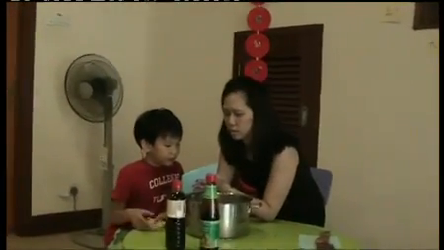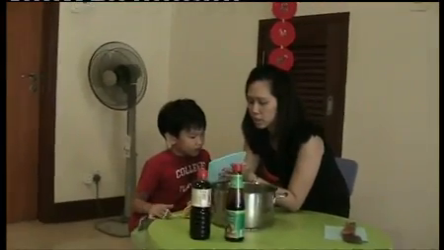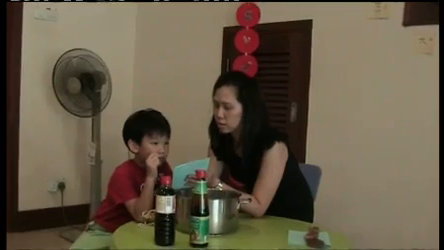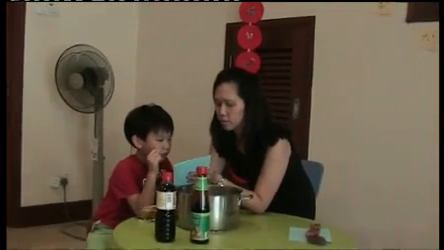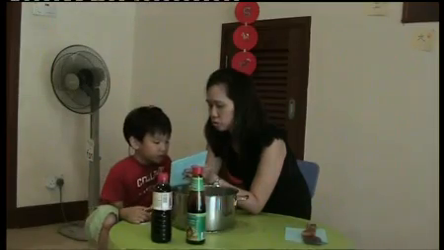Chinese wine, ginger. Chinese wine, ginger, and... That one is a juice. Oh, it's not ginger juice, it's actually crushed ginger. So you need Chinese wine, ginger, and lime juice. Okay, what are the three things you need?